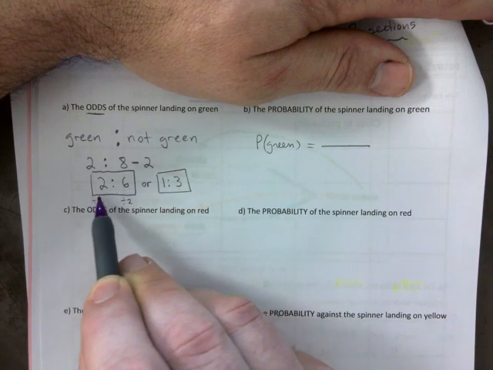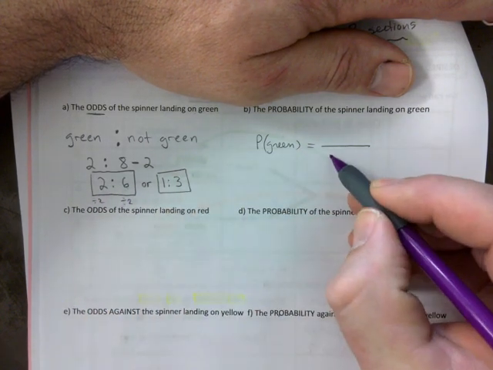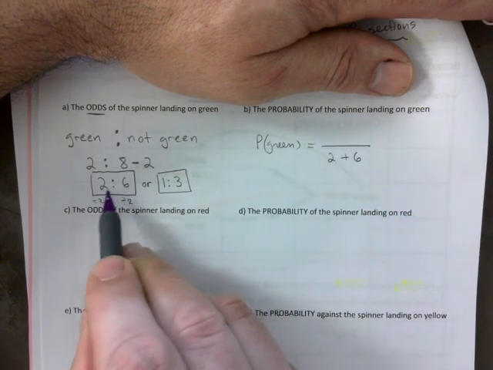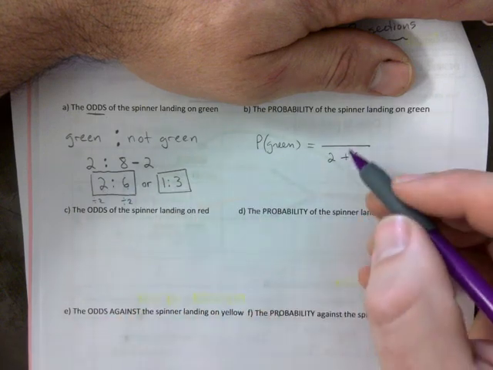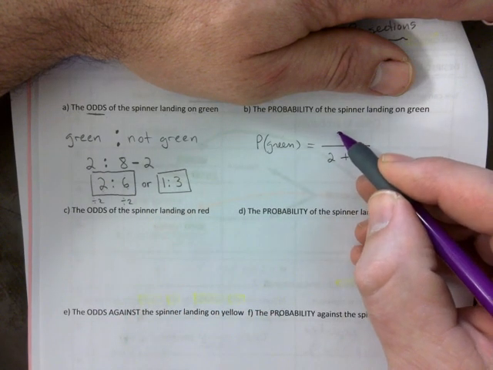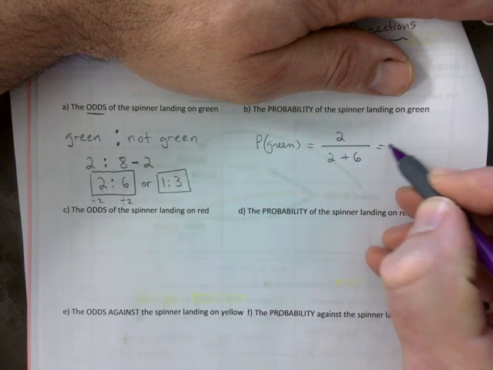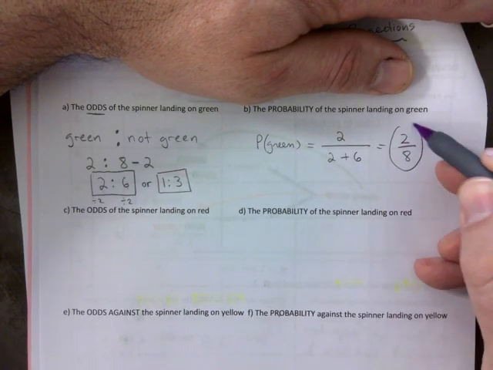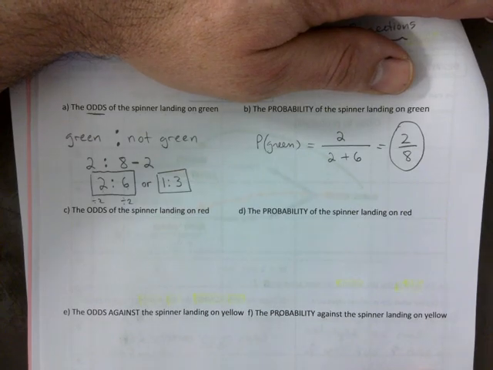Anyone? If you turn this into a probability, you're going to go 2 plus 6, right? You grab these 2 numbers, and then at the top, you're going to say, hey, I want green, so it's 2. So that'd be 2 out of 8. That is the probability of that happening.